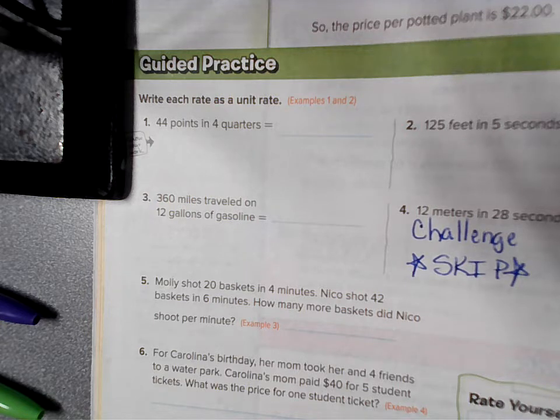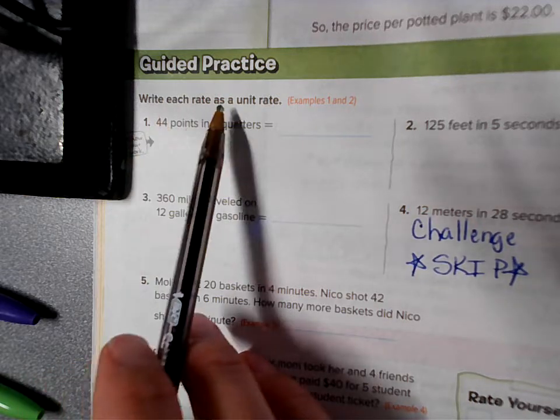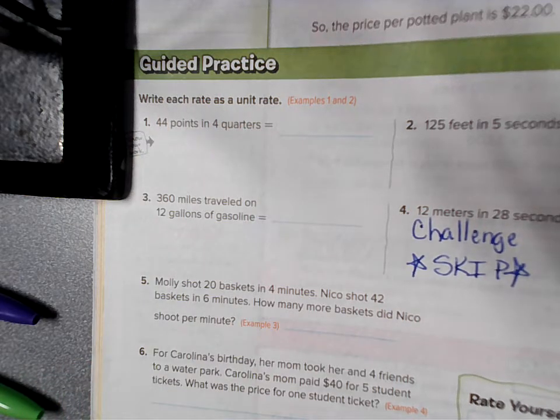Right now on page 34, we're going to start with number 1. It says, write each rate as a unit rate. So who remembers what a unit rate is? You should have written it down in your math notebook last week on Thursday from Mr. Jordan's lesson. If you thought in your head that a unit rate has a denominator of 1, you would be correct.